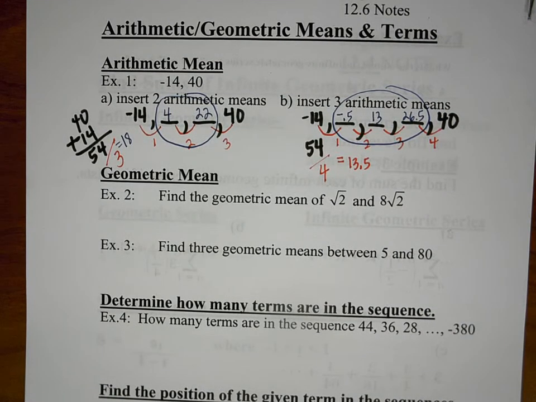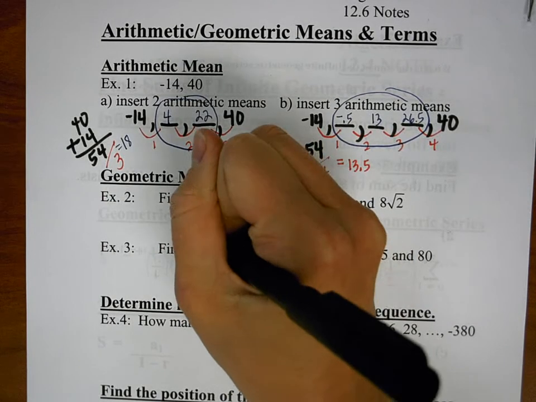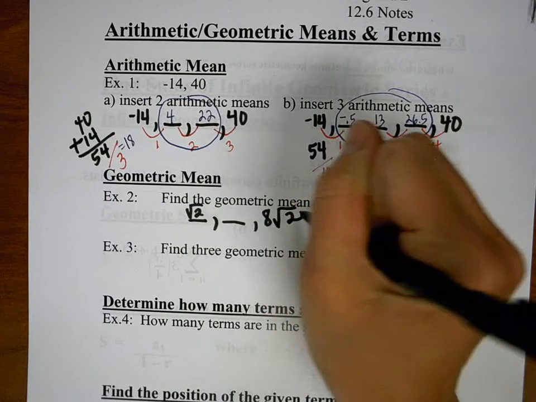Okay, so that's dealing with arithmetic. Geometric, we know, is dealing with multiplication and division, but mainly multiplication. So they are wanting to find the geometric mean of root 2 and 8 root 2. So on this one, we're going to be inserting 1. So we have root 2 and a blank and 8 root 2.